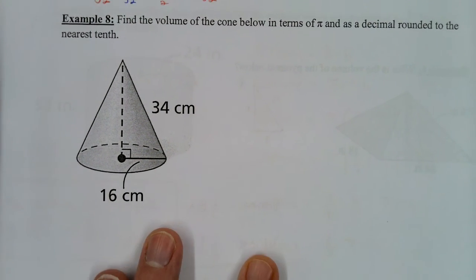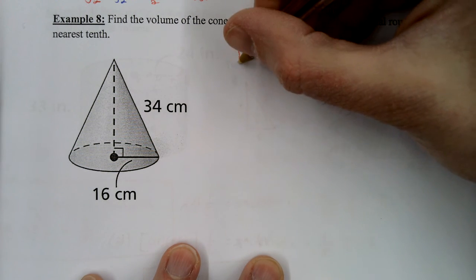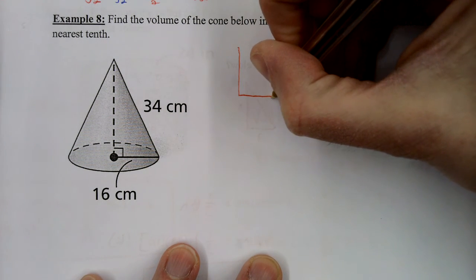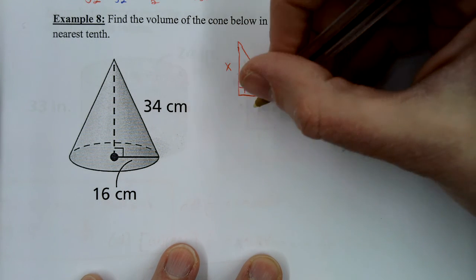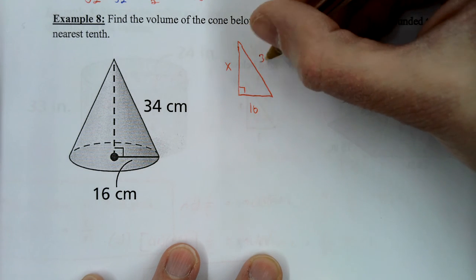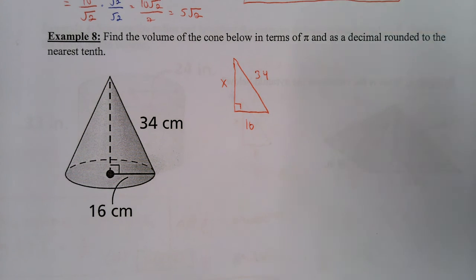Two more problems. Example 8 and example 9. Again, we do not have the height, we have the slant height. So let me draw a triangle off to the side. I'll use X for now. This is 16. This is 34. The slant height. Let's solve for the real height using the Pythagorean theorem.